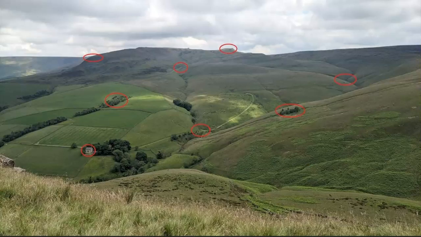We've got lots of features to find in this week's task. So we're in the Peak District. I'm stood on a high point looking down. Can you identify where I was, and can you identify all of those features that I've circled?